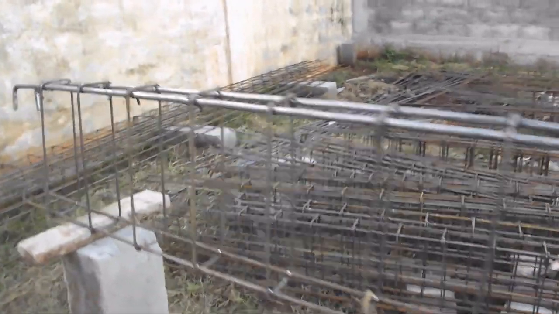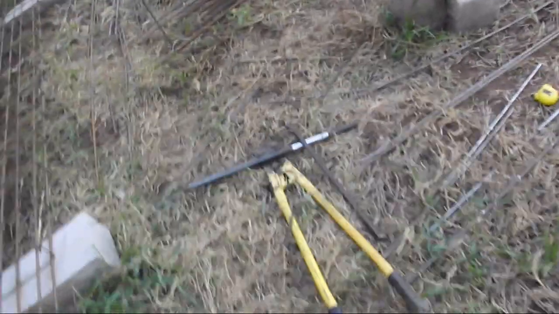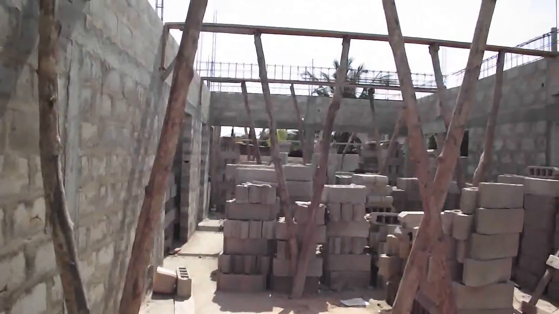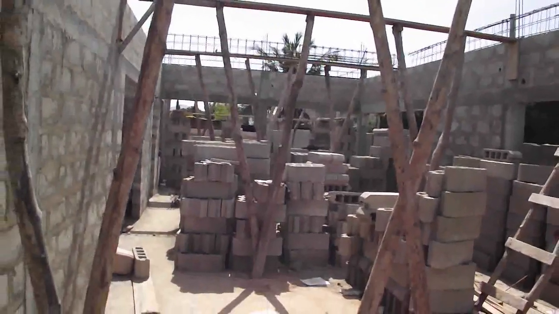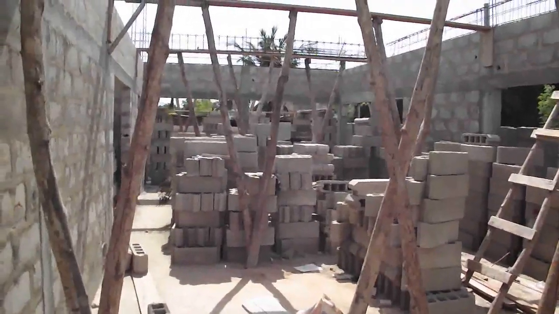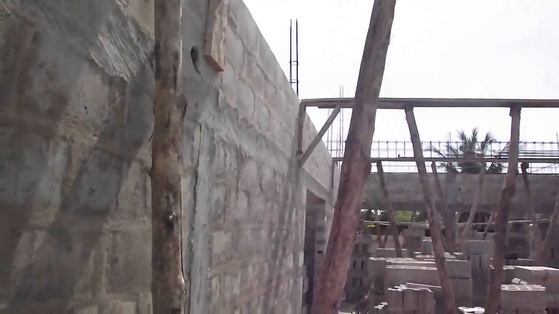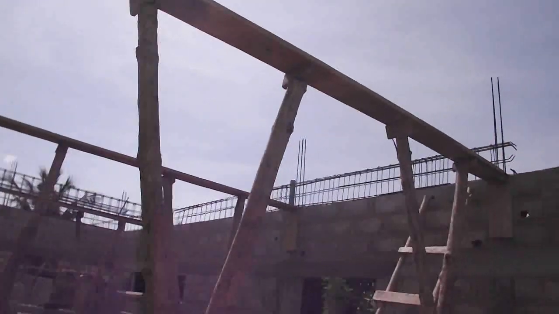Why? Because for each of these reinforcement bars that are required for the beams, the dimensions are specified. The length of the rod, the diameter of the rod, every single detail is specified by the engineer for the construction workers.